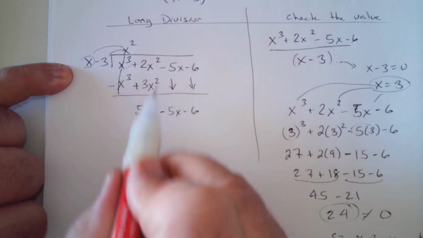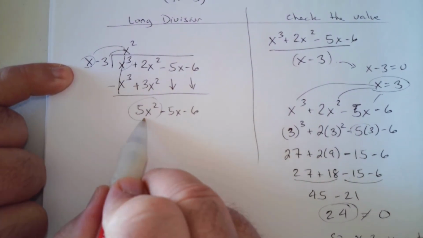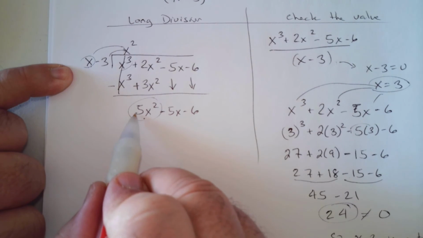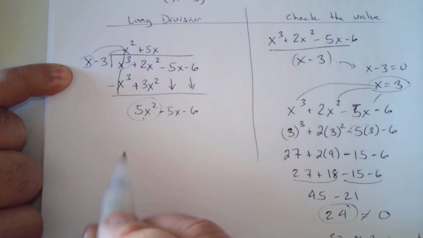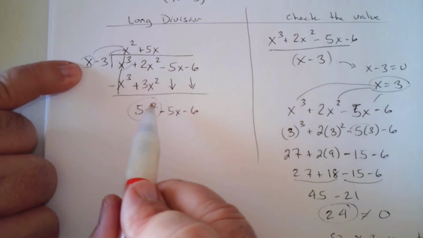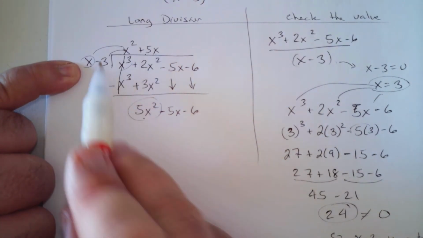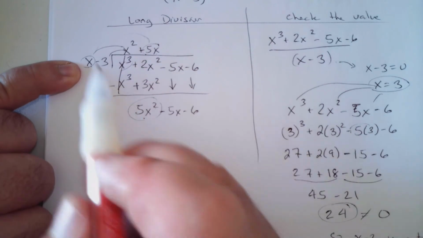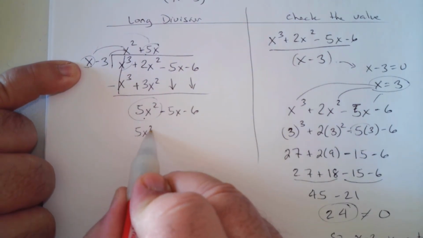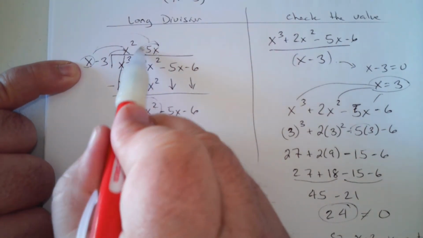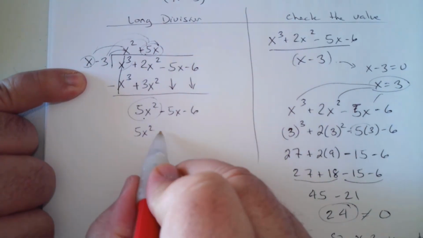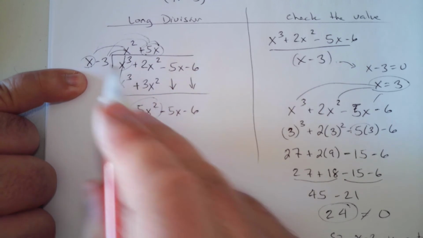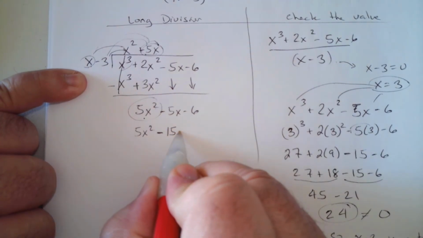Again, what times x gives you 5x squared? Since 5 is positive, it's a positive 5x. I need 2 x's, I only have 1, so it's 5x times x. 5x times x is 5x squared. 5x times negative 3, positive times negative is negative, 5 times 3 is 15x.